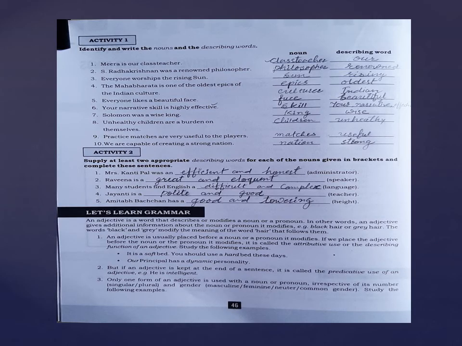Children, I hope you understood what an adjective is and its kinds. Here there is one activity given, in your Get Going Grammar, page number 46. There is a first activity given. Open your textbook, let us do it. Identify and write the noun and the describing word. In these sentences, we have to find the noun and the word which describes the particular noun.